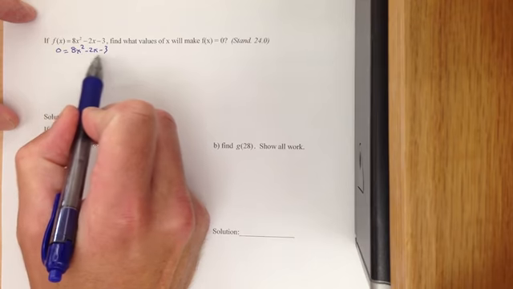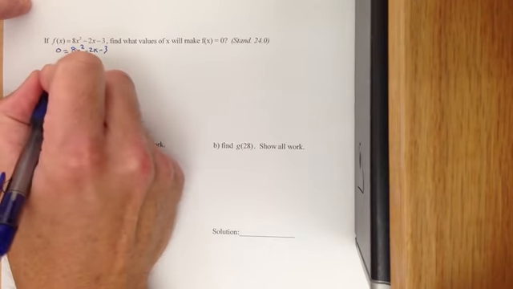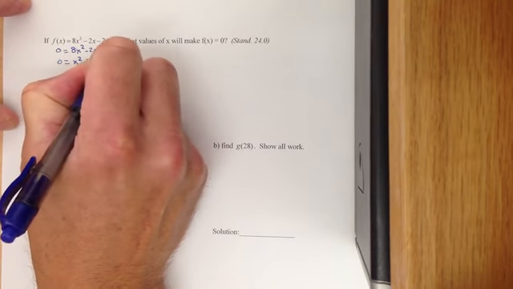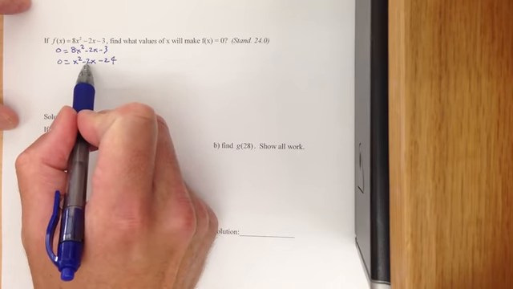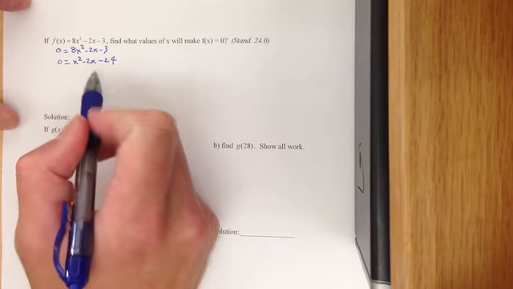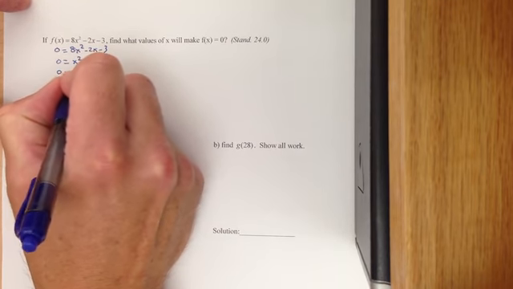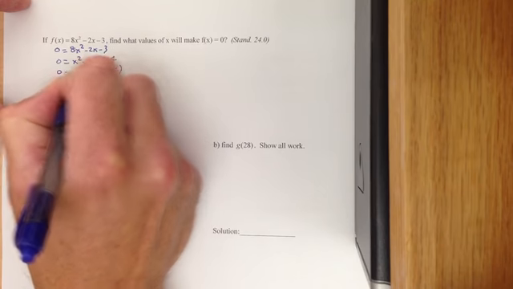And then you're going to factor this however you factor. I like to take the backloading approach: 0 equals x squared minus 2x minus 24. So now we're looking at the factors of negative 24 that give us a value of negative 2 when we combine them together. So we get 0 equals x minus 6 and x plus 4.